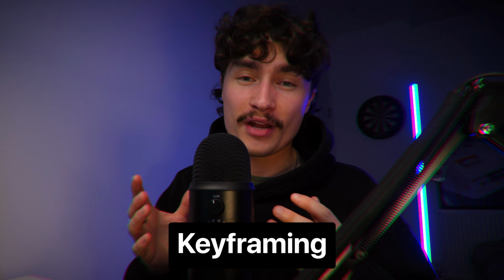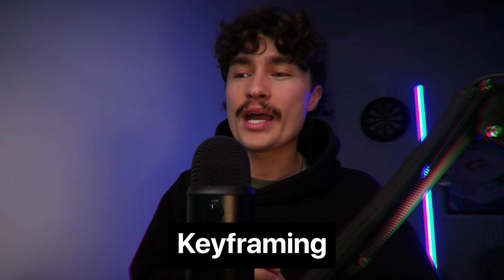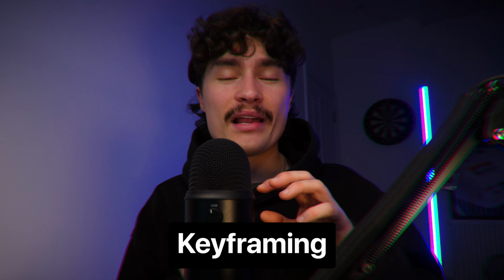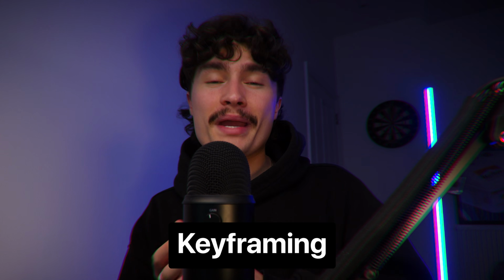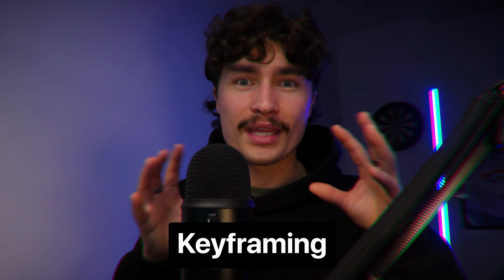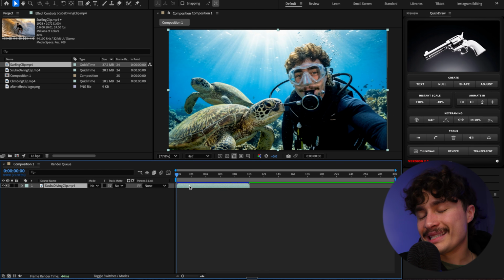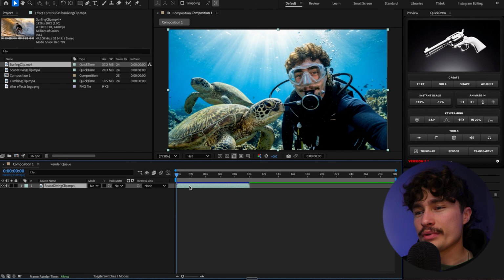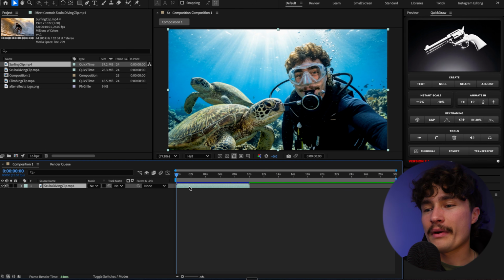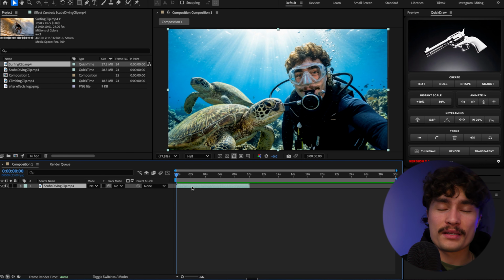Now this brings me on to keyframing. Keyframing is essentially where you are changing these values throughout the video and it will make either the video or the icon, the image, the graphic, whatever, move as the video plays. I'm going to delete these layers out of our composition to start fresh. I'll just do that by having the layer selected and pressing backspace or delete.